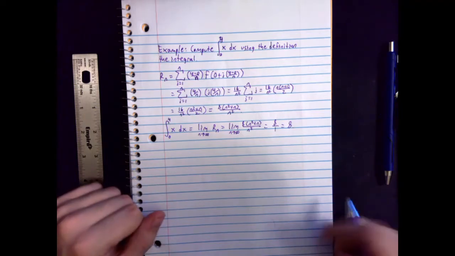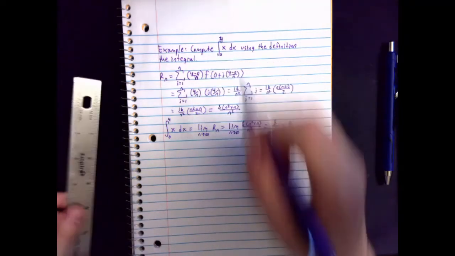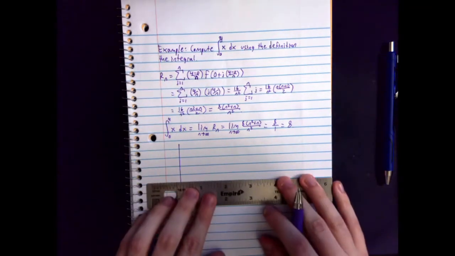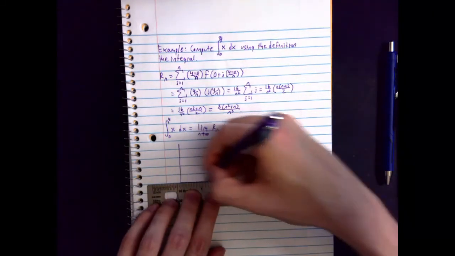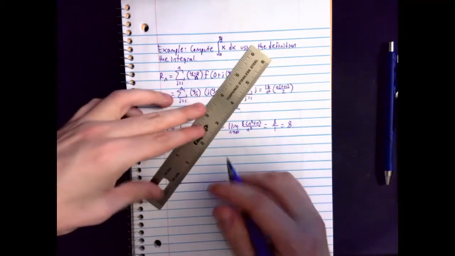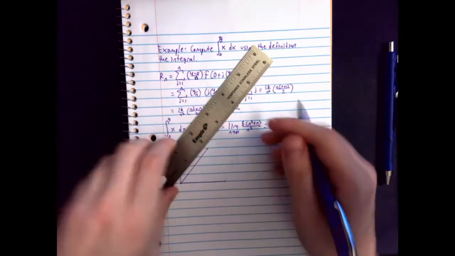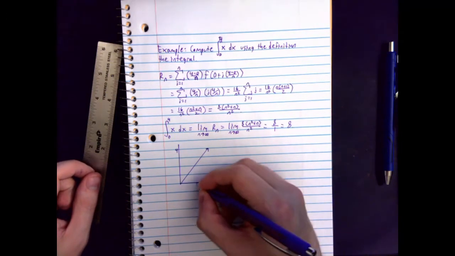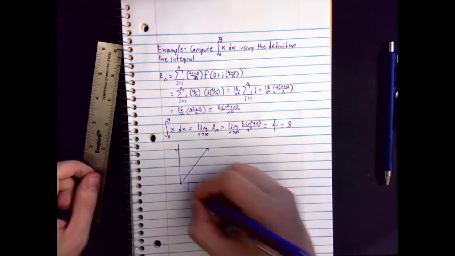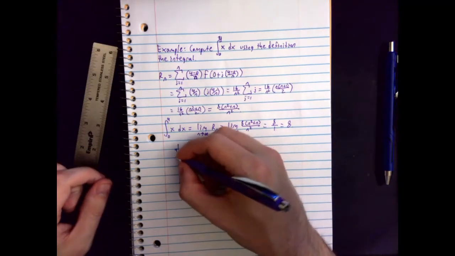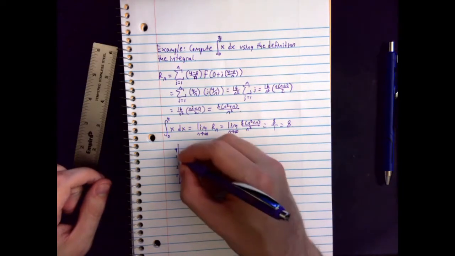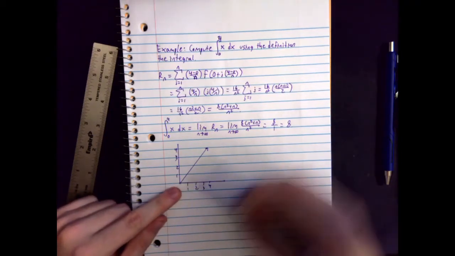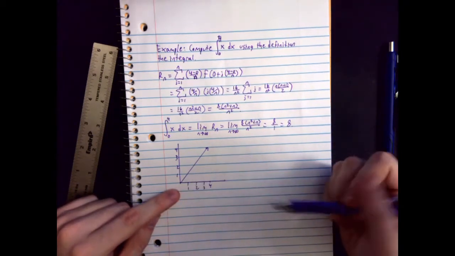Now, if we wanted to check ourselves, we note that the function x simply has the following graph. If I wanted to graph this on the Cartesian plane, it's just a 45-degree line emanating from the origin.